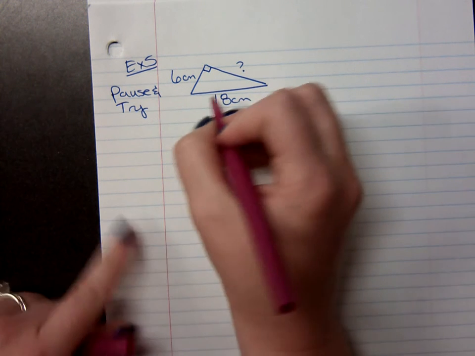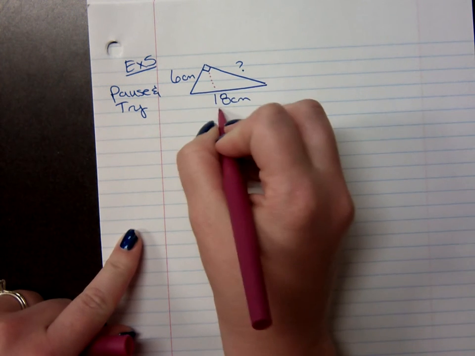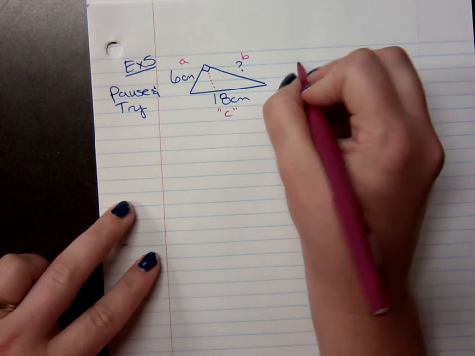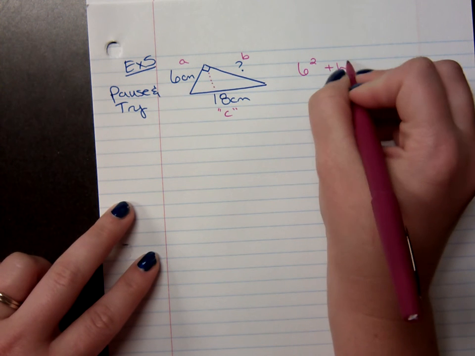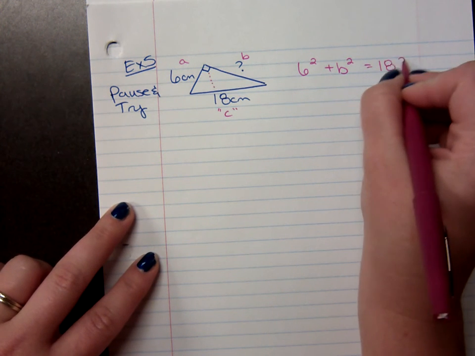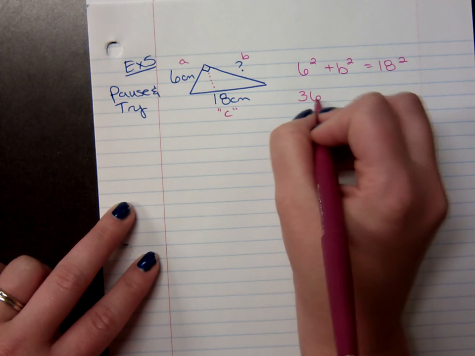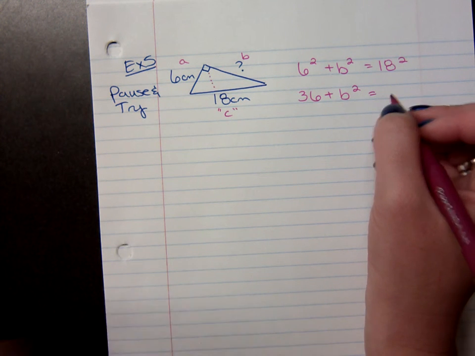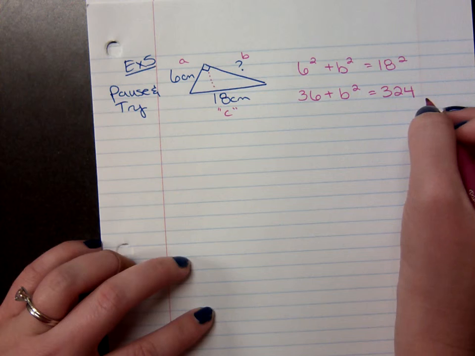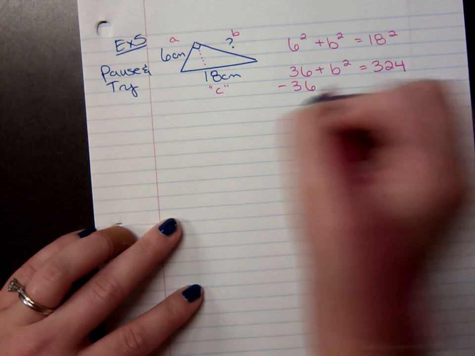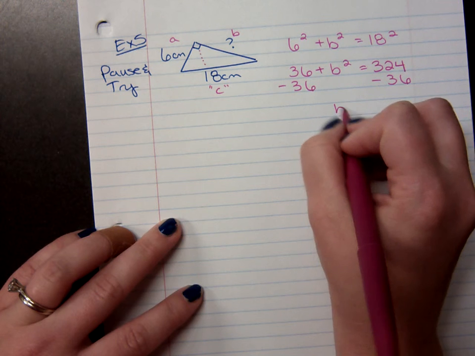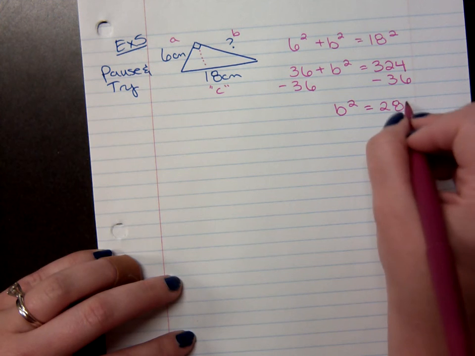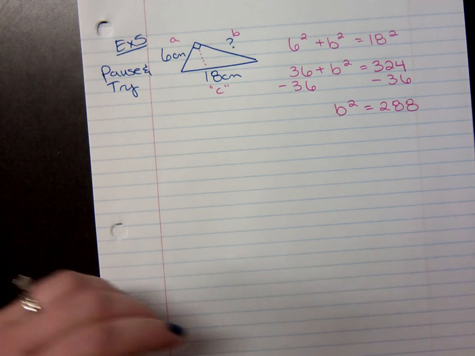Alright, so we still want to find the hypotenuse across from the right angle. That's side C, A, and B, so we're missing one of the legs. 6 squared plus something squared equals 18 squared. 6 squared is 36. B squared we don't know. 18 squared is 324. We need to subtract the 36. So B squared equals 288. And then square root.